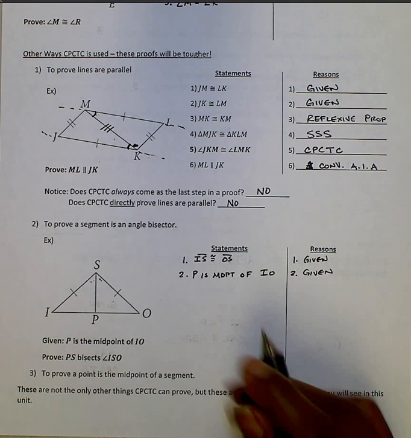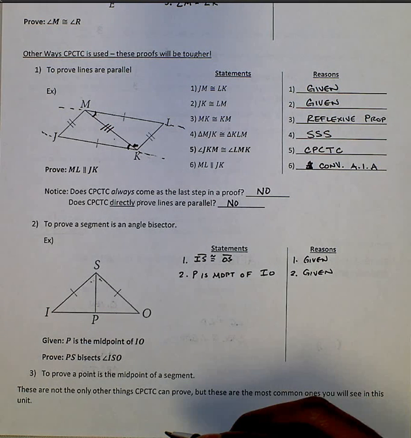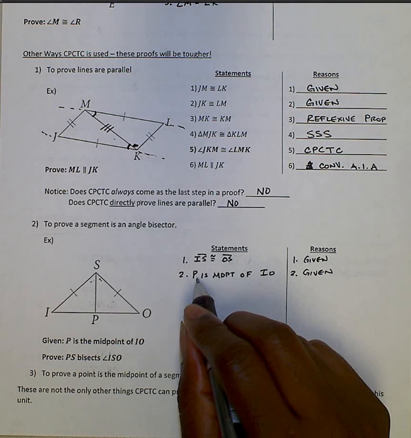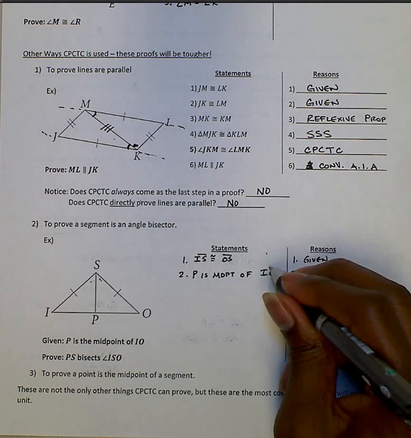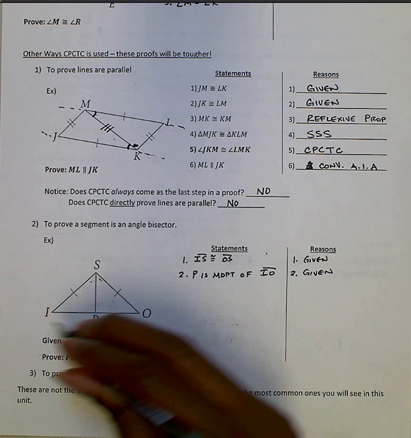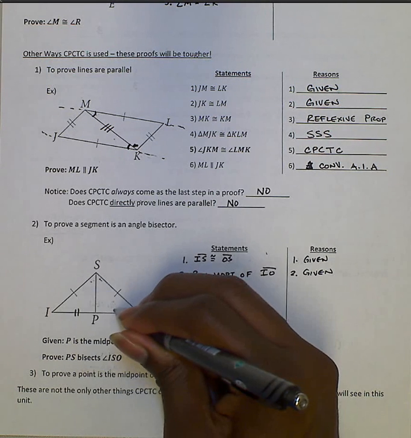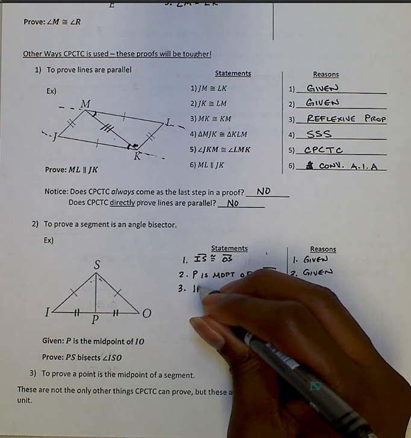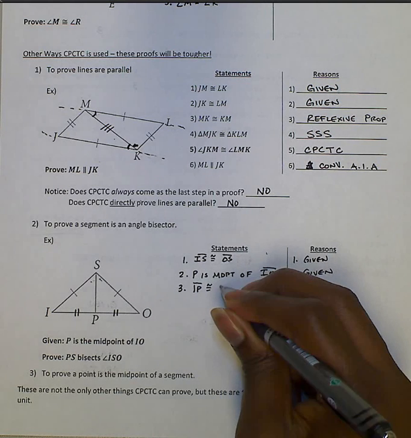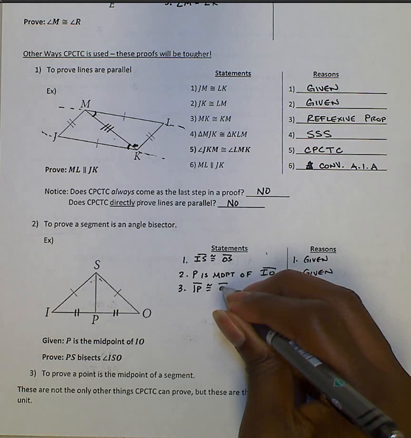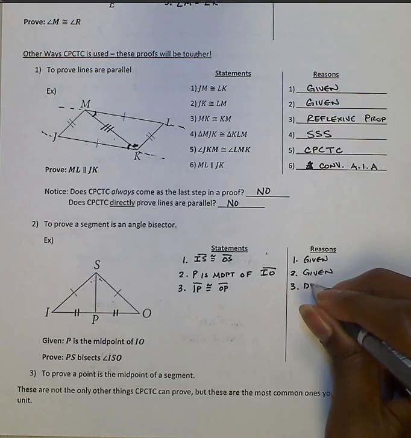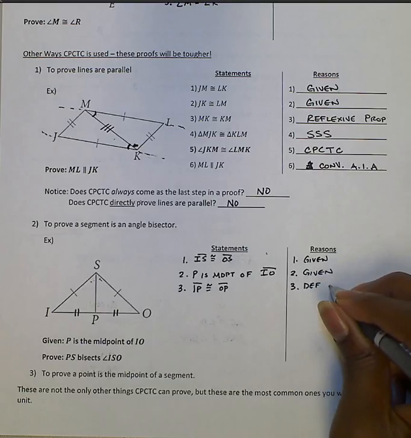Remember, I want to be able to have a marking after I've set a point. Okay, and so that will lead me to, since P is the midpoint of IO, I know that these two segments have to be the same. So I know that IP is congruent to OP. And I know that because that's what a midpoint does. Definition of midpoint.